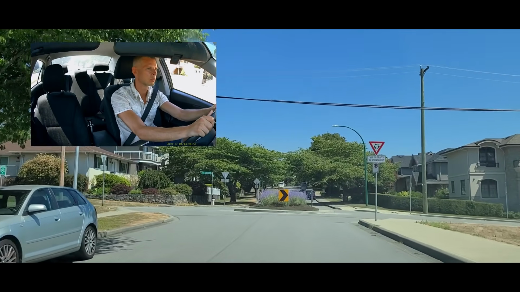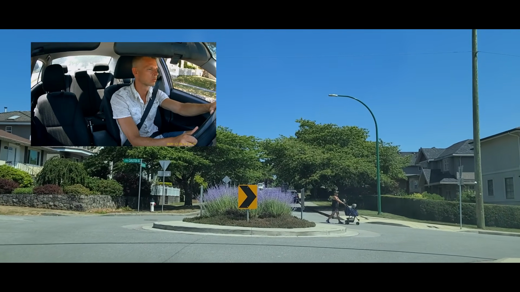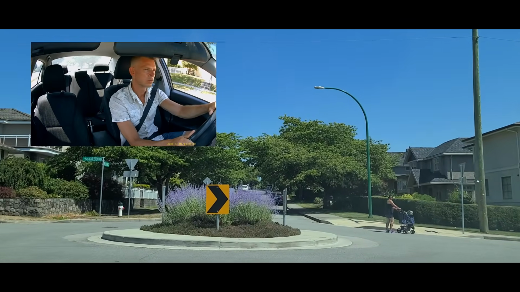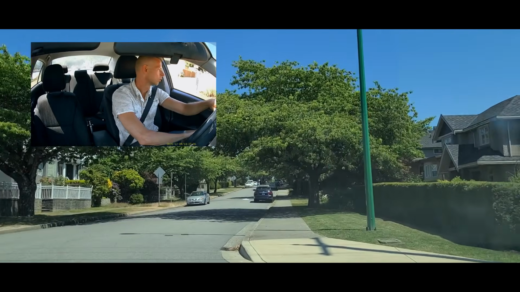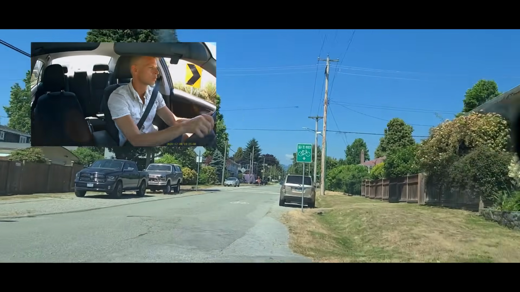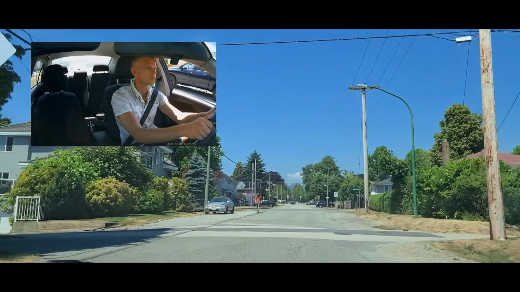Left signal. I'm making a left turn here. I'm waiting for the pedestrian. Obviously, if I'm going to make a left turn, I'm not going to be going in the traffic circle when there's a pedestrian crossing. Left shoulder check, and on to the next adventure.